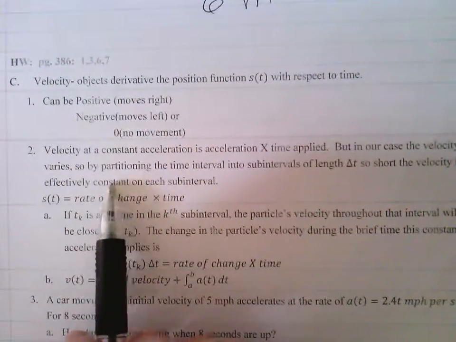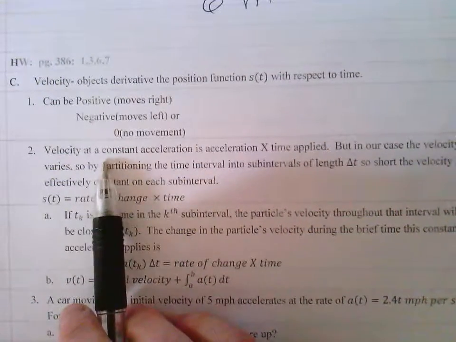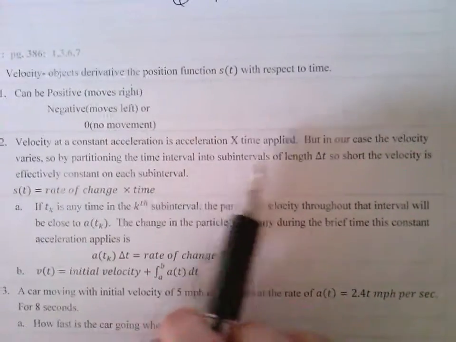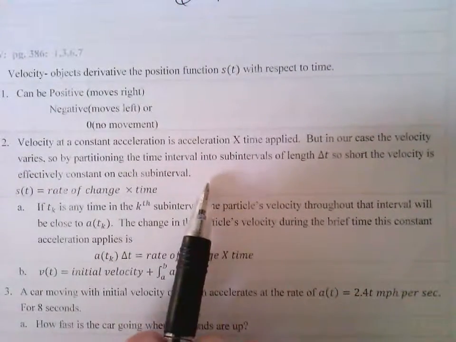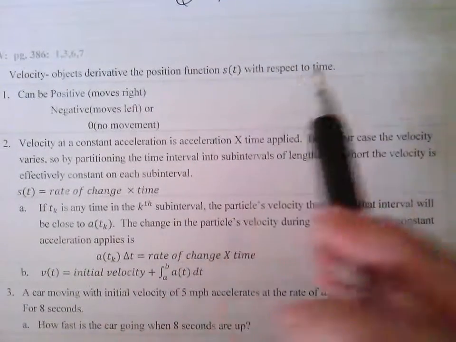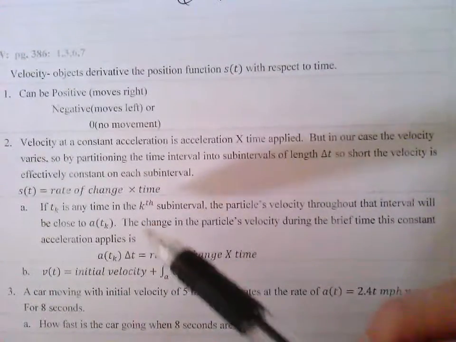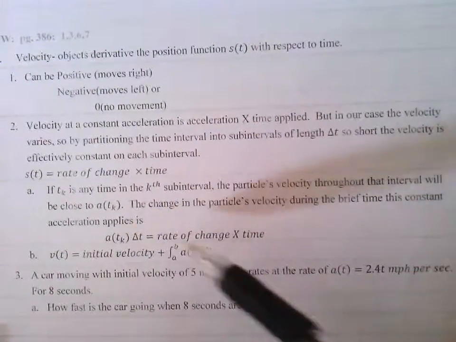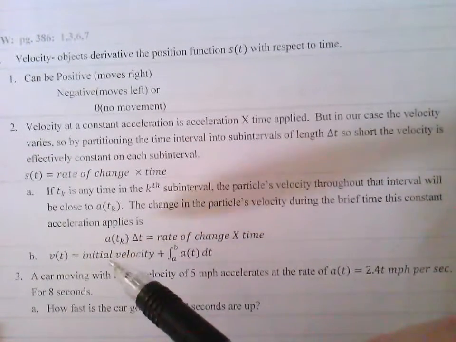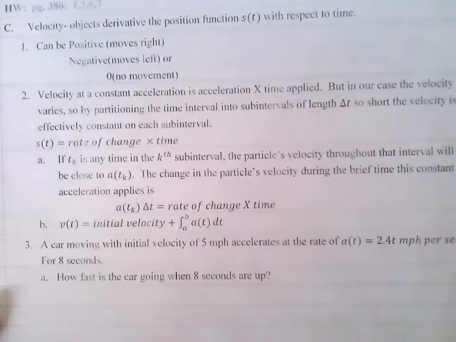And so you can find the velocity if you're given the acceleration, but it has to be constant. So again, you partition things down to very, very tiny rectangles or trapezoids to make it look like it's constant. So then you can kind of trick the formula into doing this. So velocity looks the same as displacement. The only difference is the initial velocity, not the initial position, plus the integral from a to b of a of t dt.